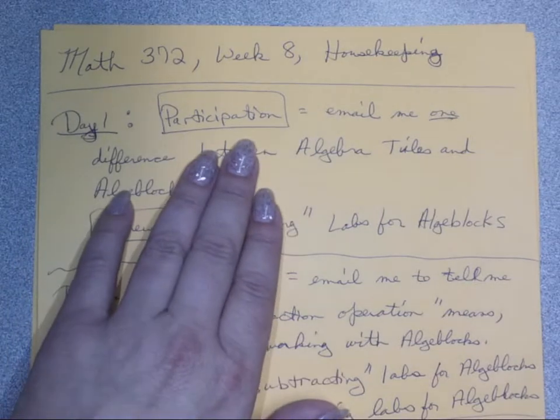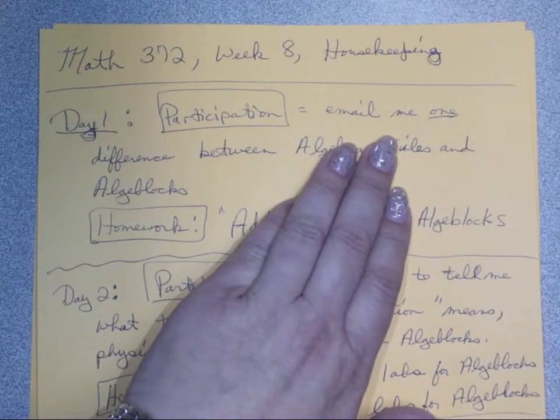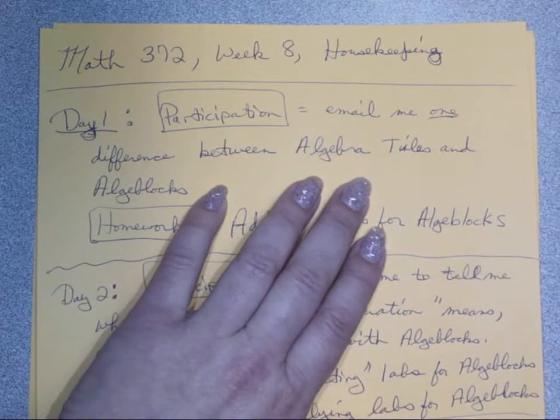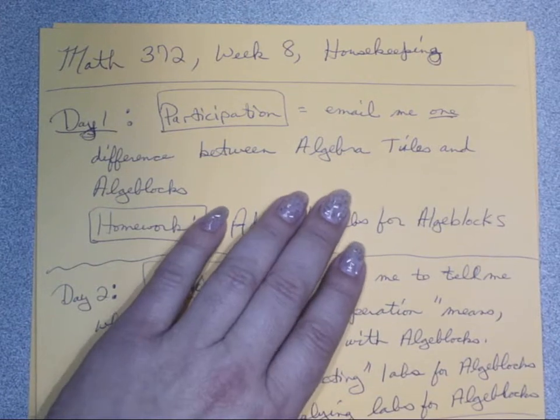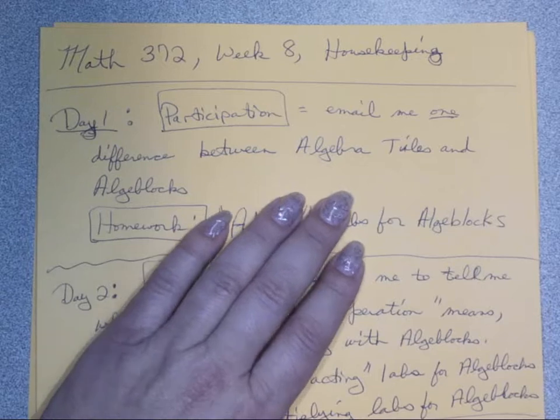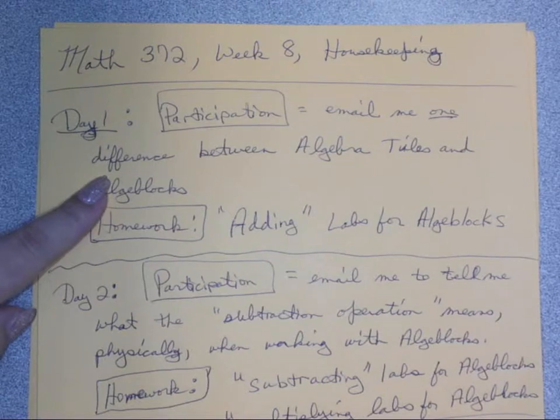Day 1 participation, like I said in the video, I want you to email me and tell me what's one difference between using algebra tiles in your classroom and using algebra blocks. It can be a benefit or a detriment to either one, or just something you see is different between them. Just send me an email that tells me what that is.